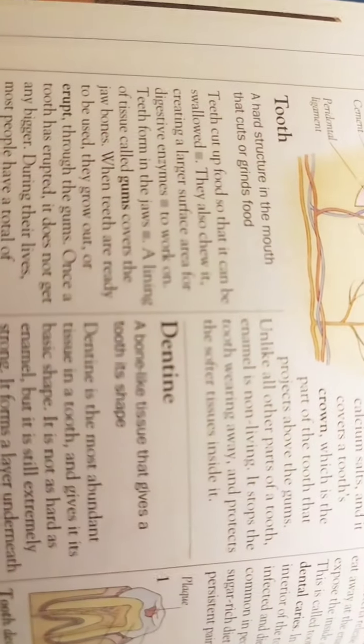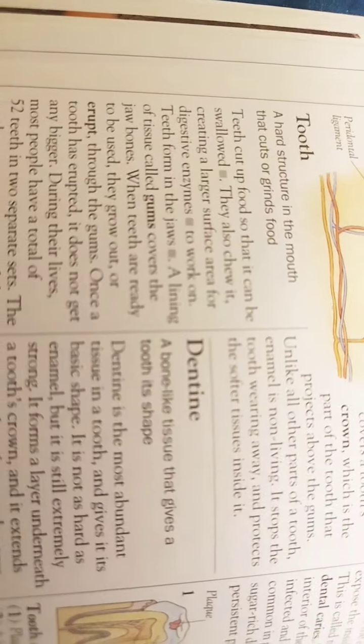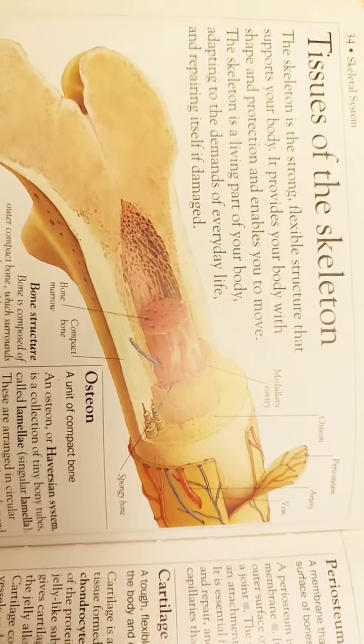This is the tooth, a hard structure in the mouth. It cuts or grinds the food. So this is all about the tissues of the skeleton. We will discuss more about them in detail.